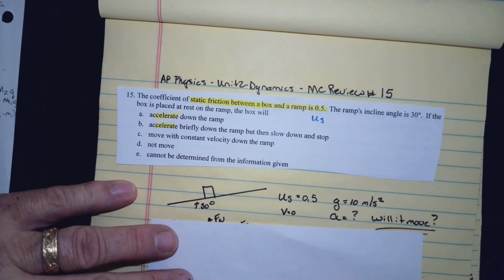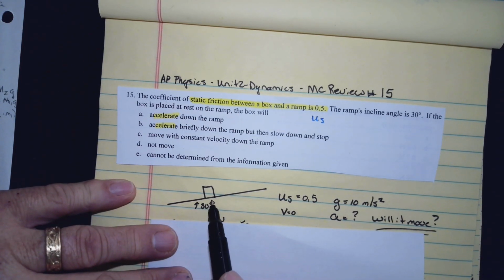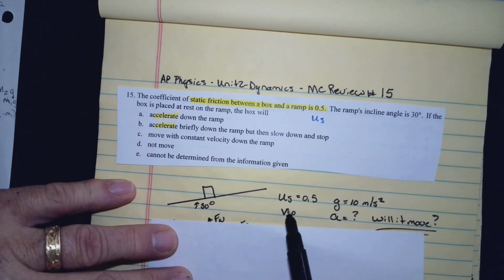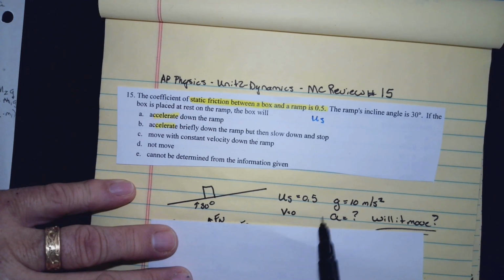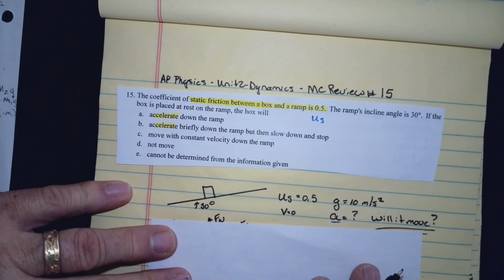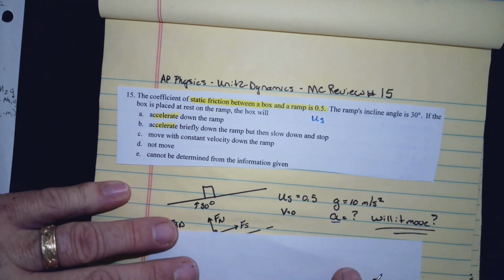So we have this box of unknown mass at 30 degrees. We know the coefficient. It says static, so we have no velocity, but they want to know, will it move? So acceleration really is that value that will cause it to move or not. So this problem is going to be a little bit different. We're not going to cancel out acceleration in Newton's second law, because we kind of want to see what's going to happen.